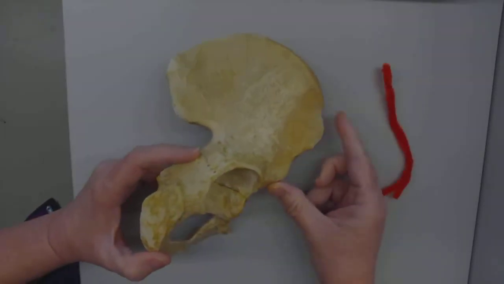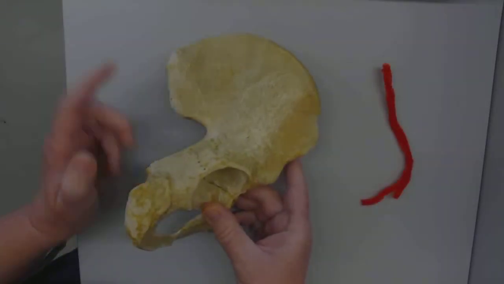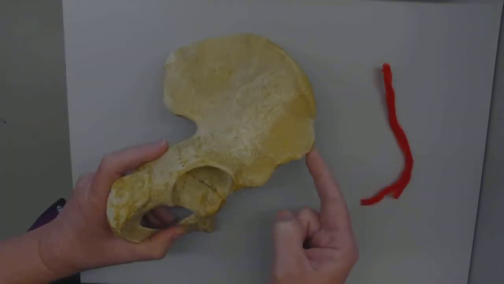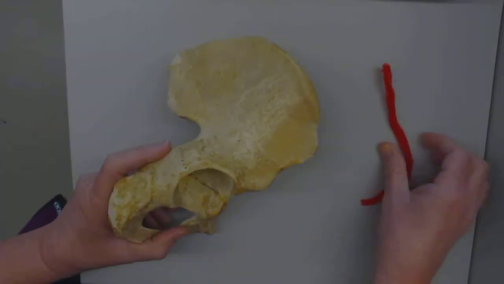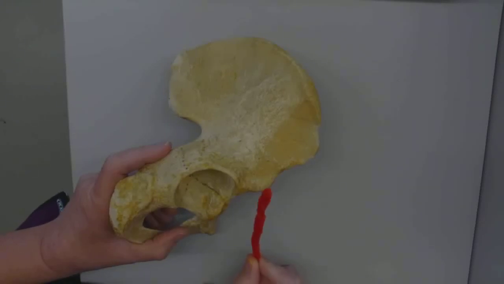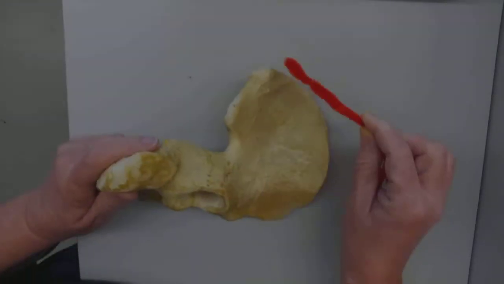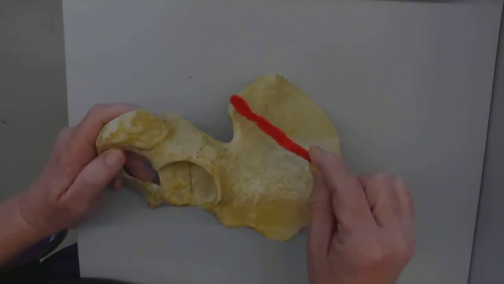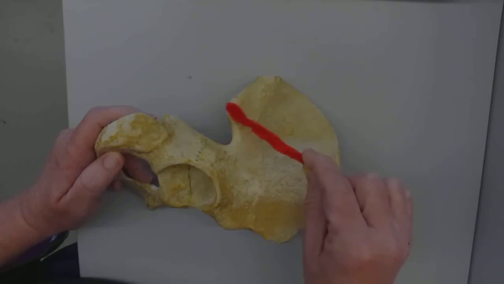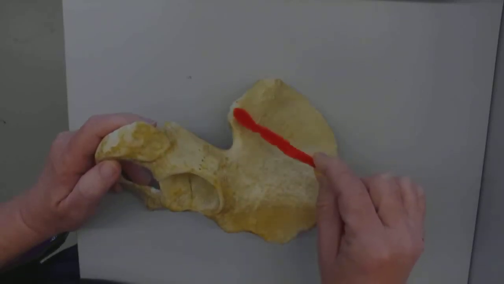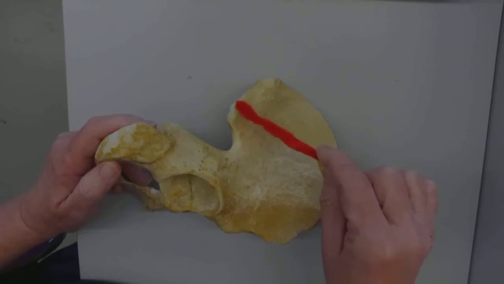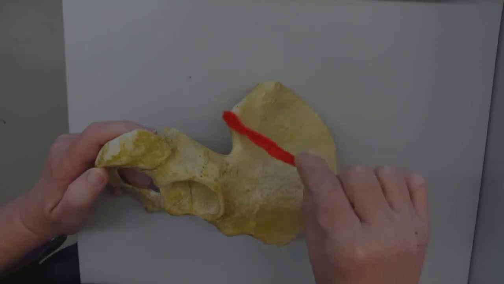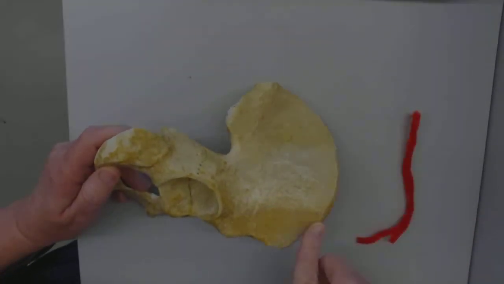All right, now these 4 markings, here, here, here, here, are called iliac spines. So this one is the anterior superior iliac spine. This is the anterior inferior iliac spine. This is the posterior superior iliac spine. And you guessed it, posterior inferior iliac spine. So just remember the PIIS, posterior inferior iliac spine, is just above the greater sciatic notch. All right?